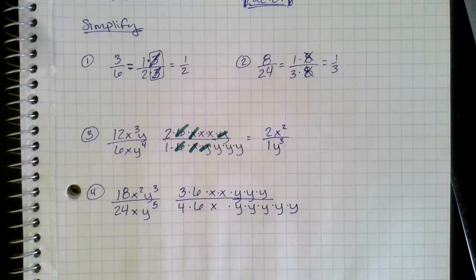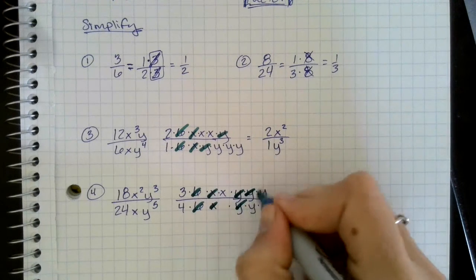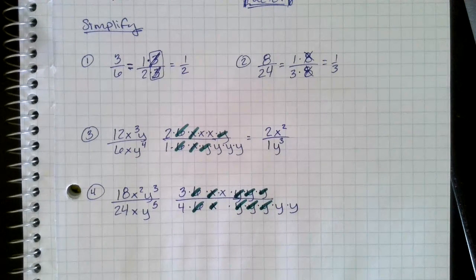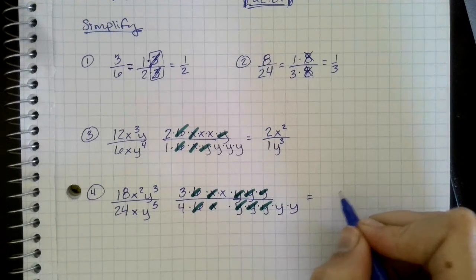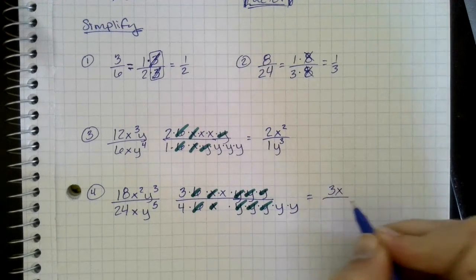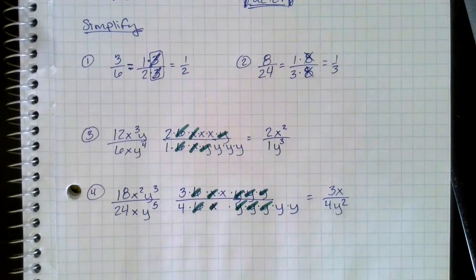Okay, so once I get everything written out, then I can go through and pair things up top and bottom to get rid of any of my pairs. So now I have left on the top just 3x, and on the bottom I have 4y squared.